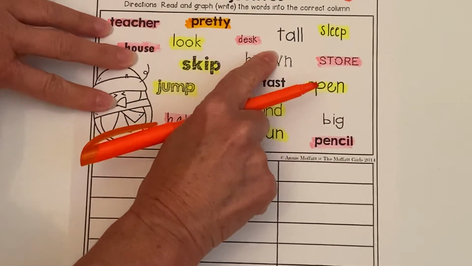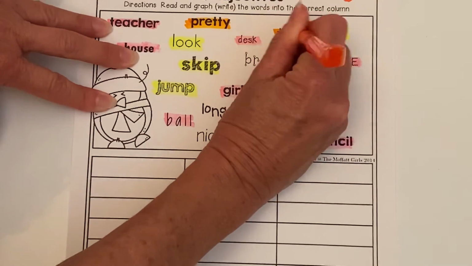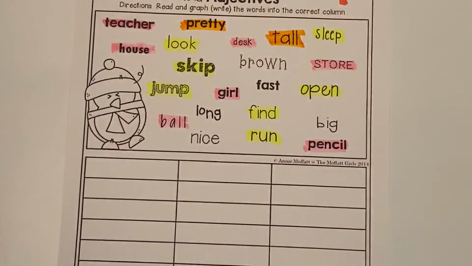Okay, let's look at this word. Tall. Tall is a describing word. For example, it would describe a building. The tall building, or it could be a basketball player. The tall basketball player made many points. So tall is an adjective. It's a describing word.